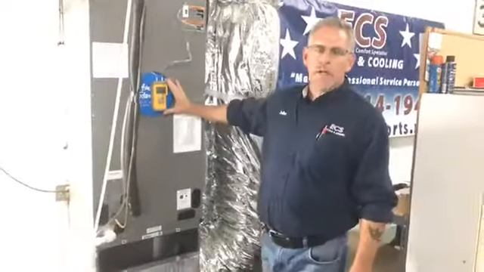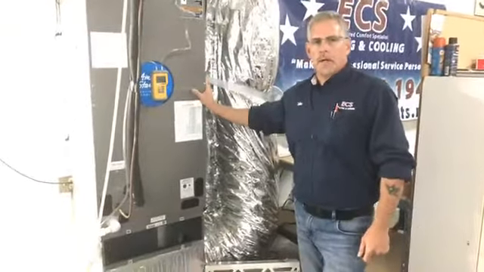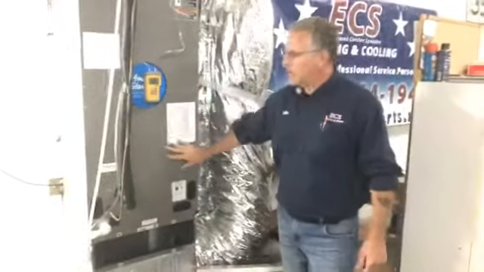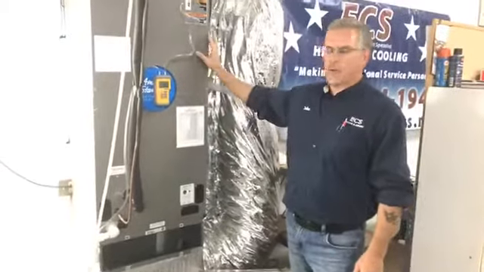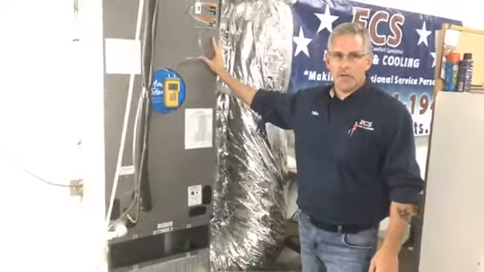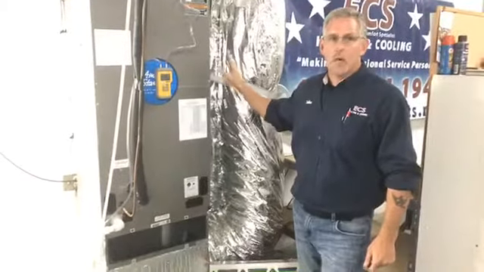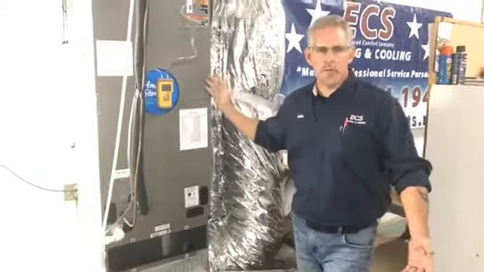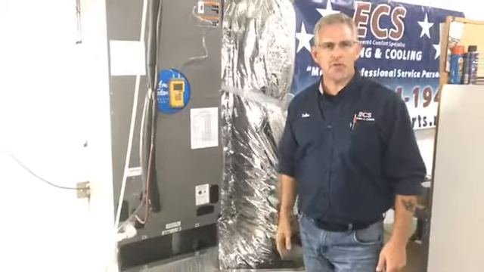This tells us a lot about what's going on inside here. We can determine whether our evaporator coil is clogged or dirty, whether the blower speed is just not properly adjusted, or even if our ductwork is not properly sized or there's something crushed or other issues. But today we're just going to worry about whether our filters are causing a lot of restriction or not.